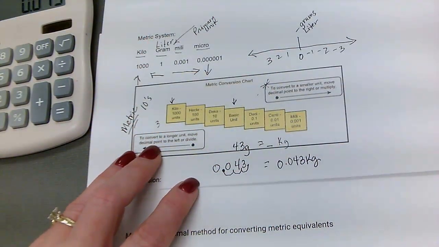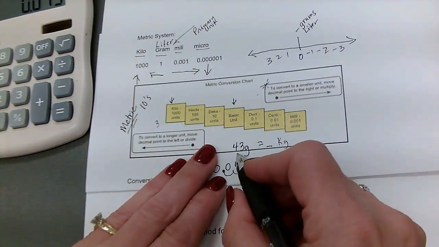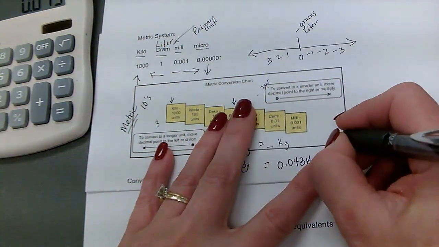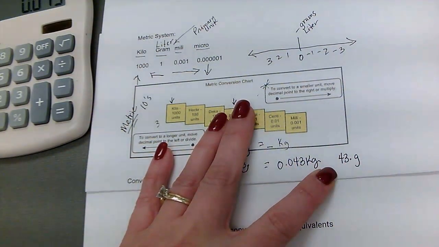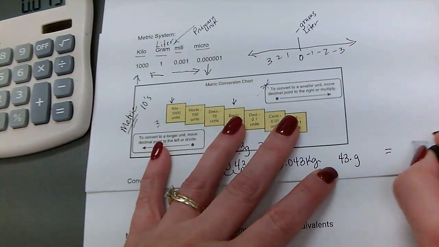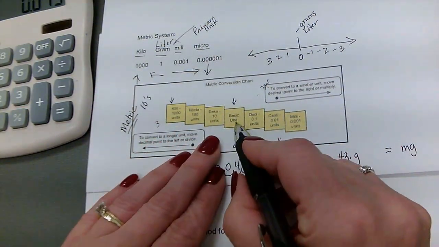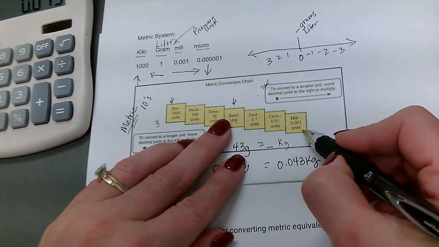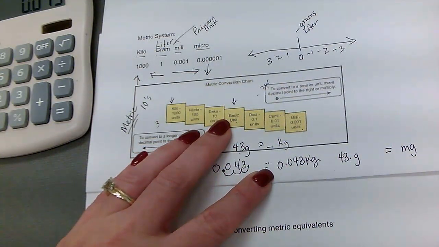Okay, that's an easy way to move through the metric system, because we're always working in tens. So tens, hundreds, thousands. So we're always working in that, so we can just move the decimal to the right or left. Let's say we're taking 43 grams again. 43 grams, there's our decimal, right? Okay, and we want to convert it to milligrams. Well, milligrams, here's your base unit. Milligrams is 1, 2, 3. It's 3 decimal places away.